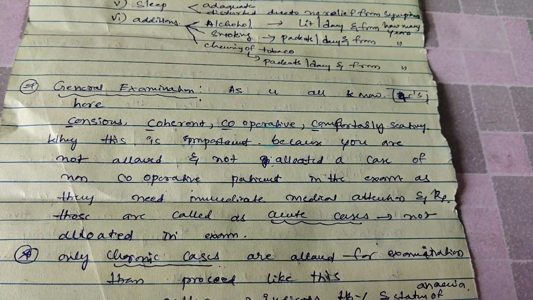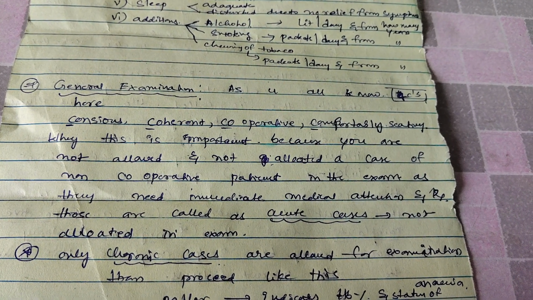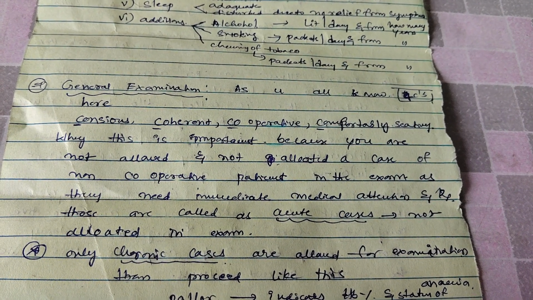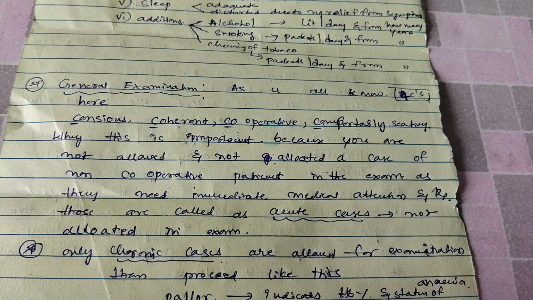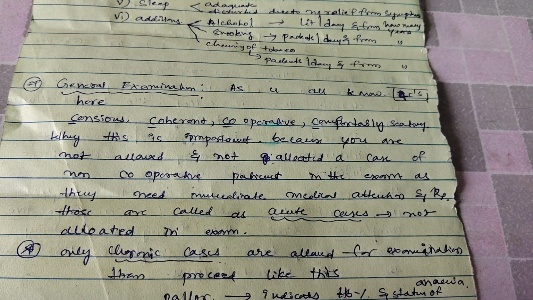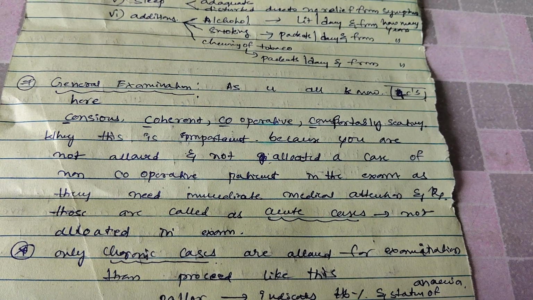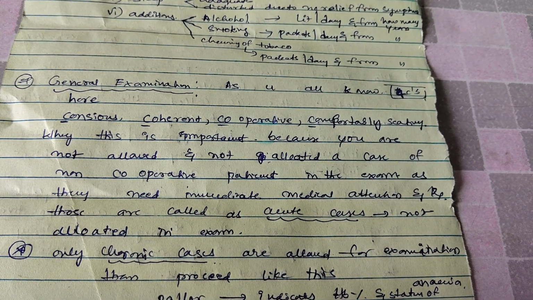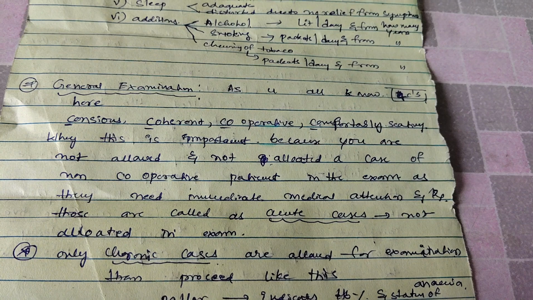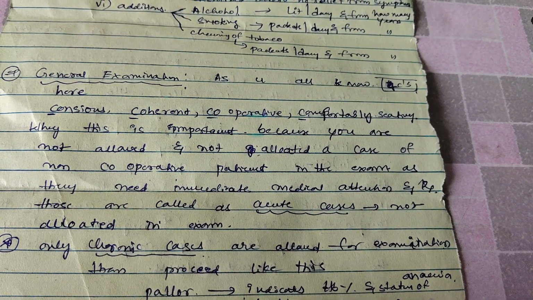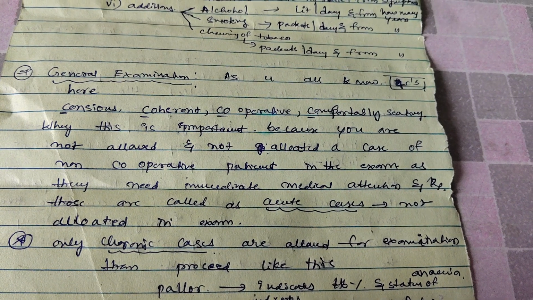At one time the complaints may decrease, but again the recurrence of the complaints will be there. So the patient may have recurrence of the complaints many times. You take the recurrent complaints and write the fresh complaints as the chief complaint there. So the general examination will go like this here.